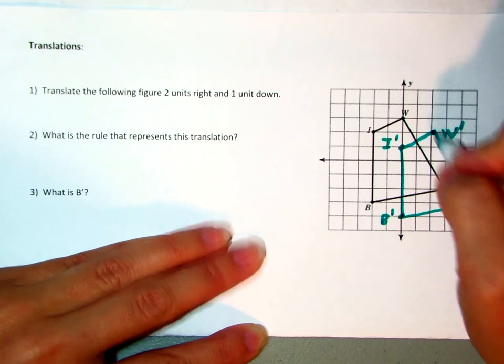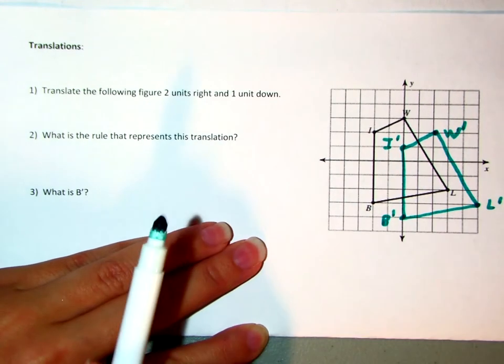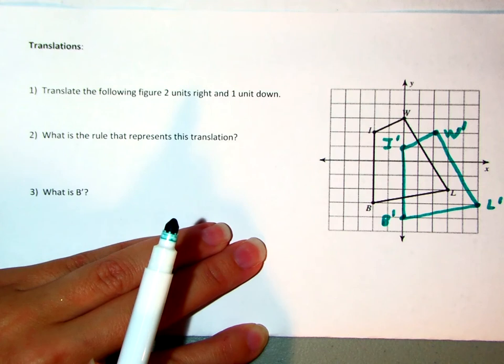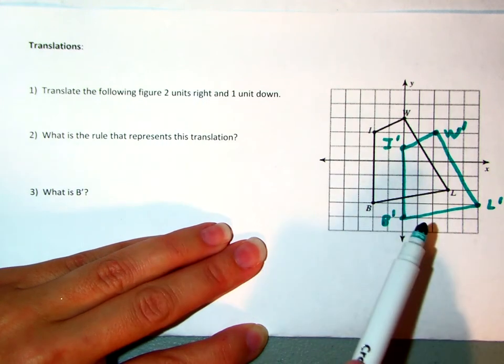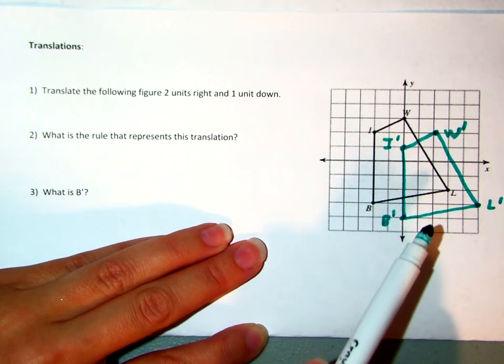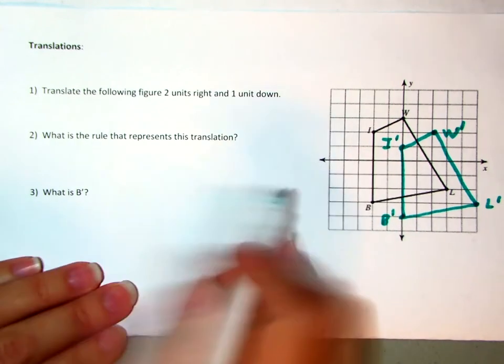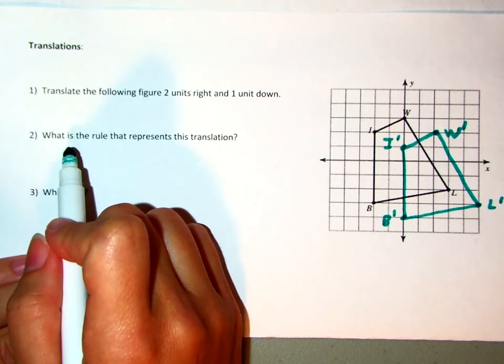Now if we go ahead and connect our points here, what you're actually going to see is 2 congruent images or figures, because whenever you do a translation, that is a rigid motion, which means it results in isometry. 2 congruent parts or 2 congruent figures. So when you're done with the translation, always double check and make sure that they look like they're the same size, same shape.